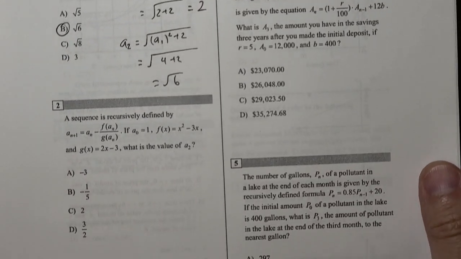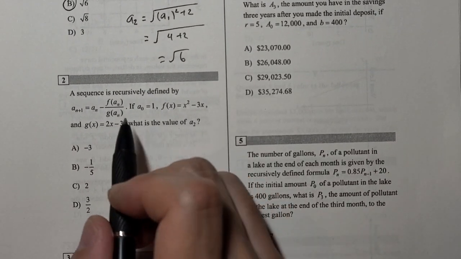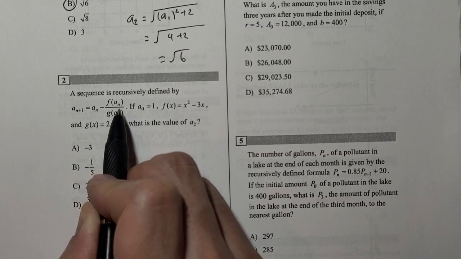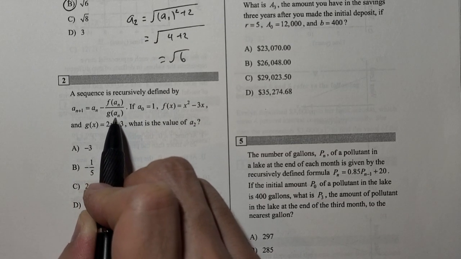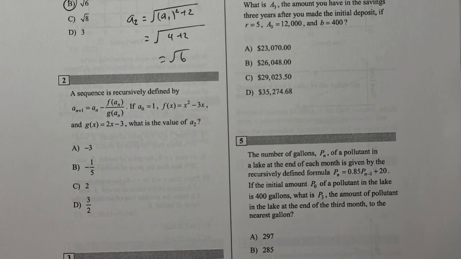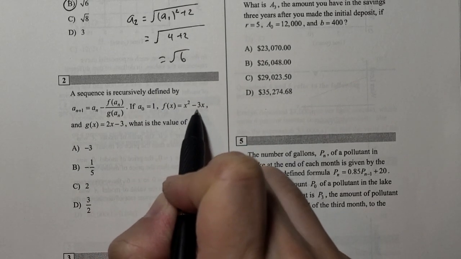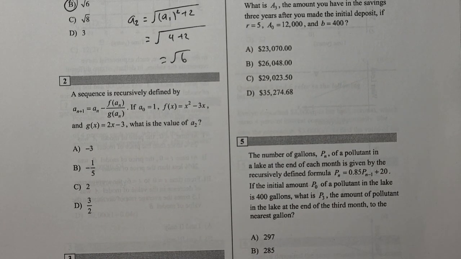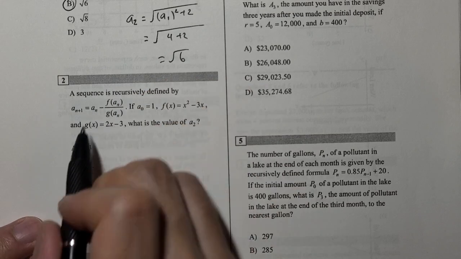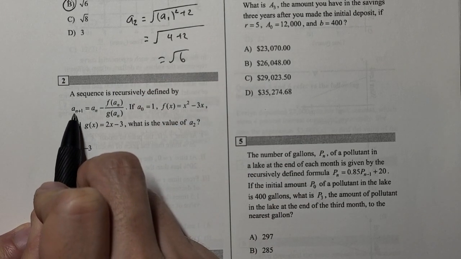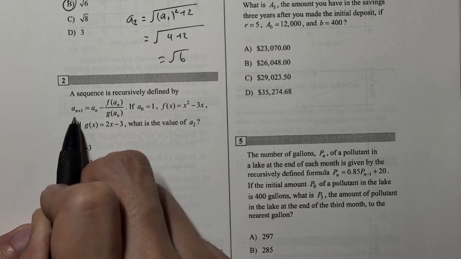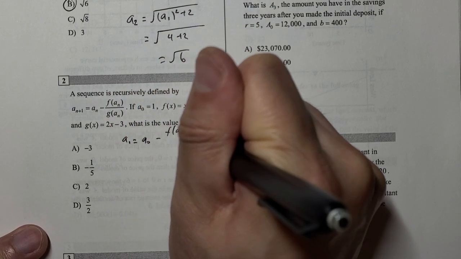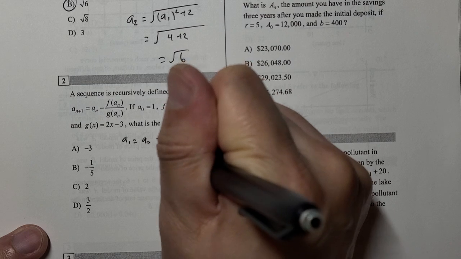Okay, next, a sequence is recursively defined by a sub n plus 1 equals a sub n minus f of a sub n over g of a sub n. If a sub 0 is 1, f of x is this guy, g of x is this guy, what is the value of a sub 2? So more things to plug in, so you gotta be careful here. If n is 0, then we get a1 is a0 minus f of a0 over g of a0.